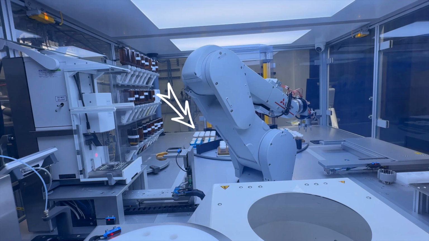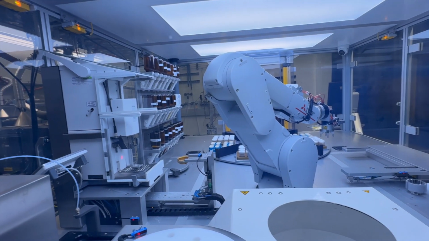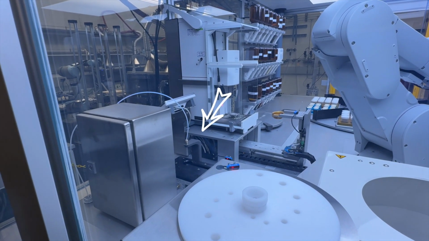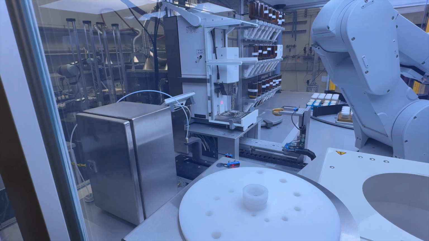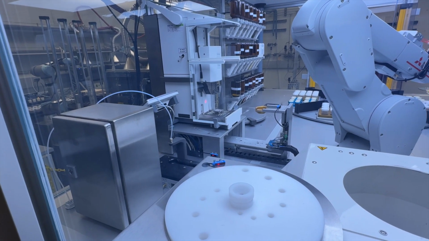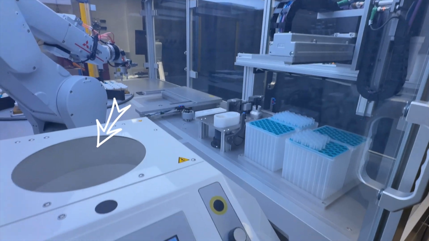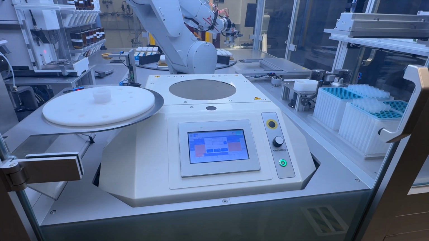I will show you very soon. After everything is dosed, it goes to the ethanol dispensing station, that one, and dispenses the ethanol inside the container. Then puts the lid back on the container and brings it to this central machine here, which is the speed mixer. So then everything is mixed.